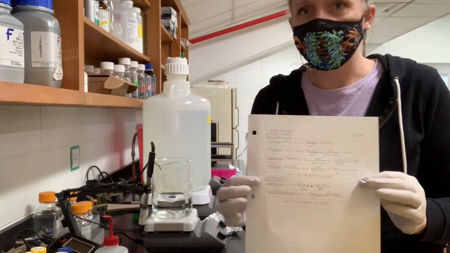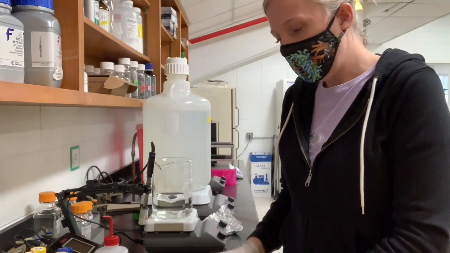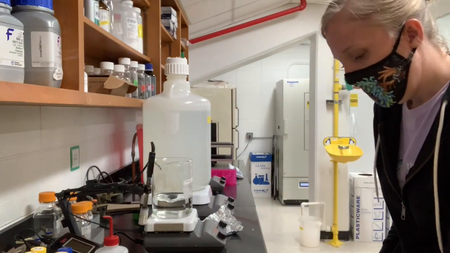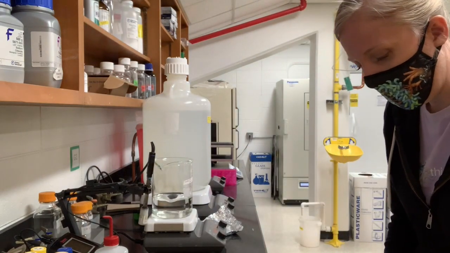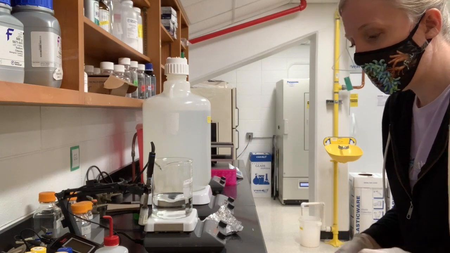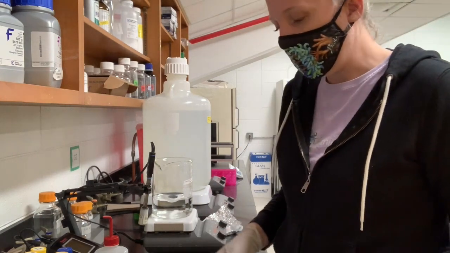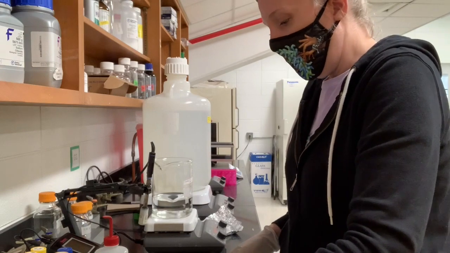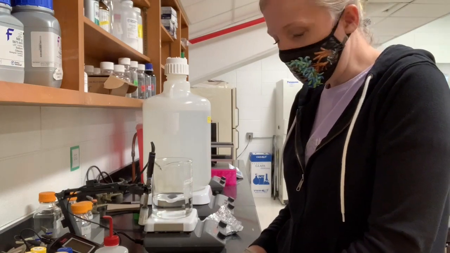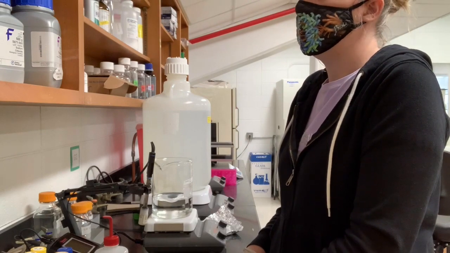And for this 10x PBS, I've written out my recipe. I have all of the components written down, and I'm going to start out by measuring out the 4 salts. PBS stands for phosphate buffered saline, and I'm going to measure out the 4 salts that I mentioned, the first of which is sodium chloride.